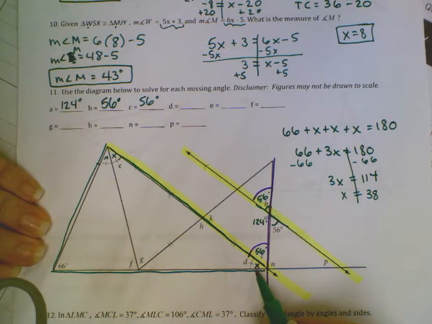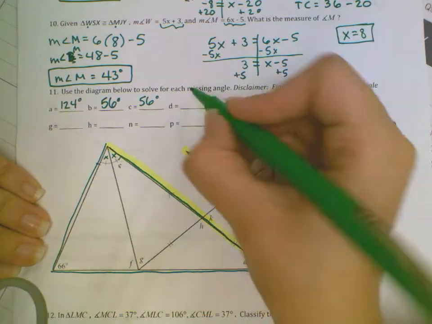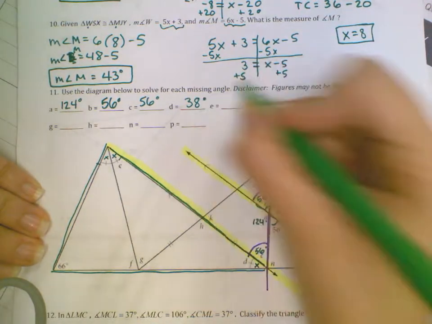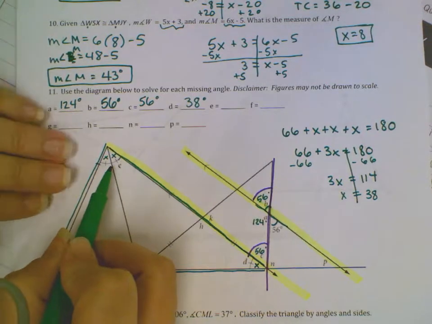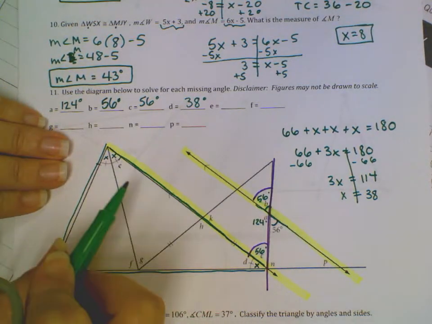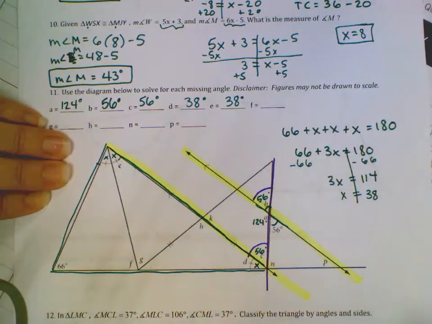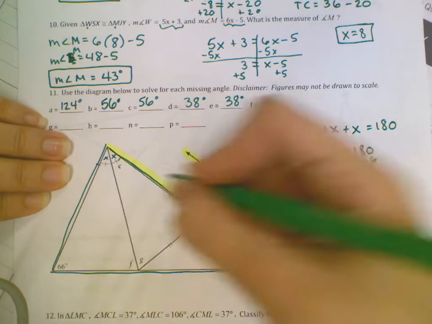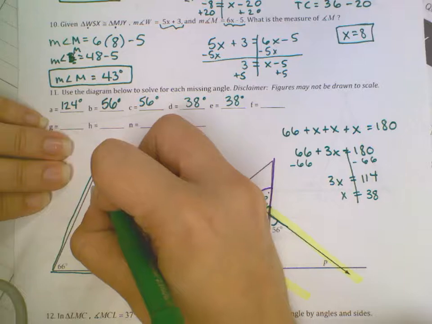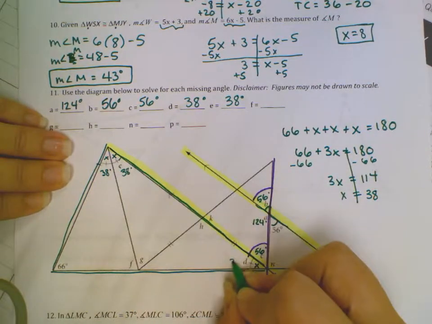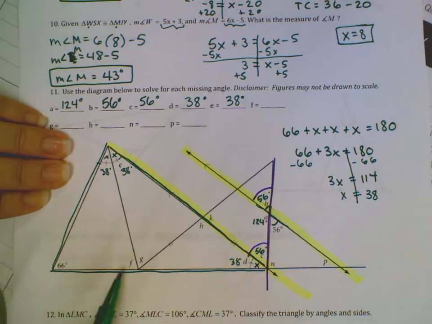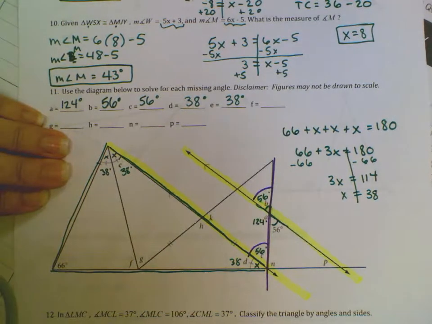So that takes care of the measure of angle D, which is 38 degrees. E is congruent to D, those are the same, so E must also be 38 degrees. This is 38. This is 38. This is 38.